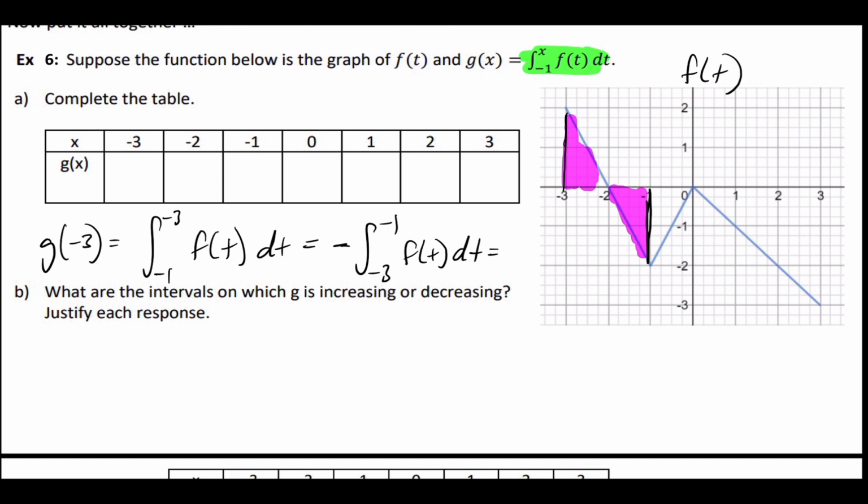The triangles appear to be the same size, but let me verify to make sure. One of them has a height of 2 and a base of 1. So 2 times 1 divided by 2 is 1. Same thing here, right? So these are going to be the same size triangles. One's above the x-axis, one's below, so they're going to cancel each other out. So actually, the area is going to be 0.